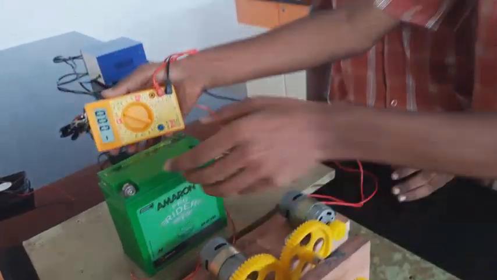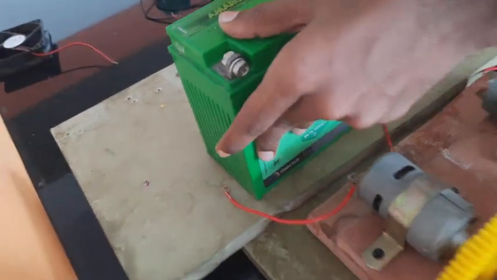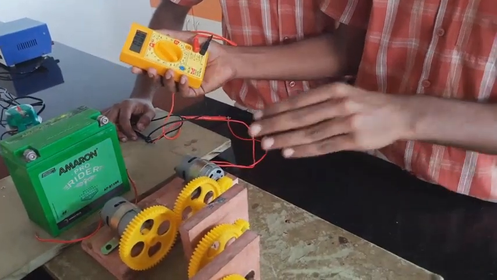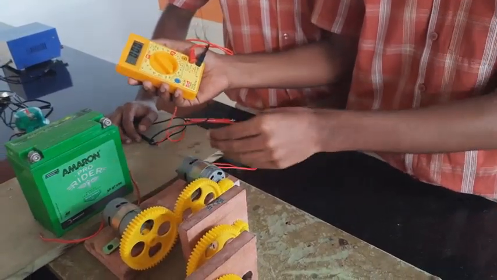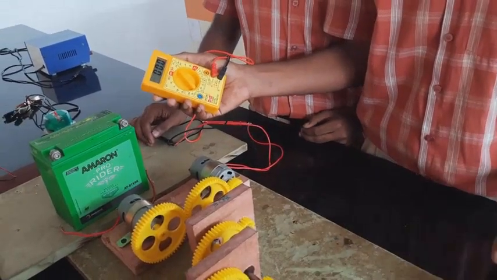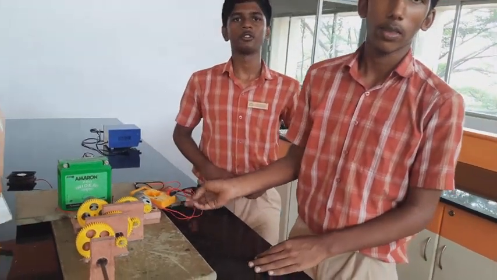12 volt. You can see in this that the input is just 12 volt, but it is giving 14 volt output. So we are producing even more voltage, but in this case, as I said before, the current will be less. So we should use a step down transformer to regulate it to 12 volts, so it will charge more efficiently. Thank you.